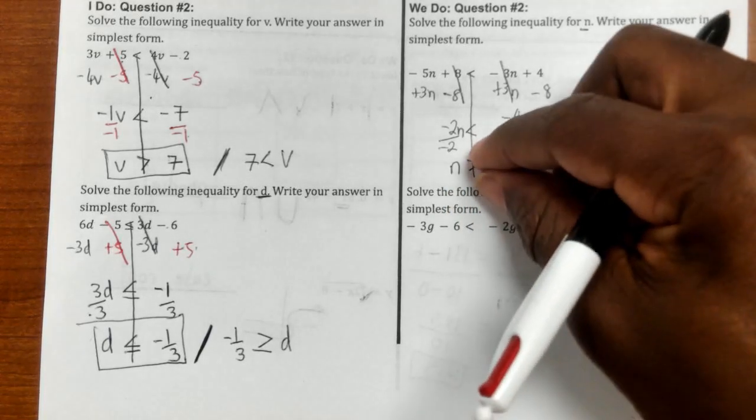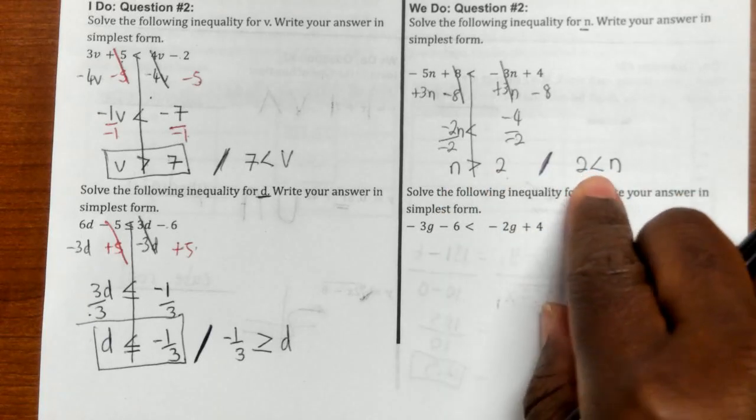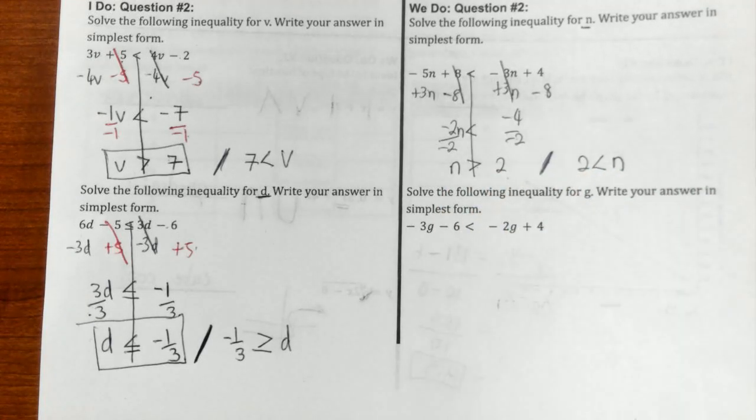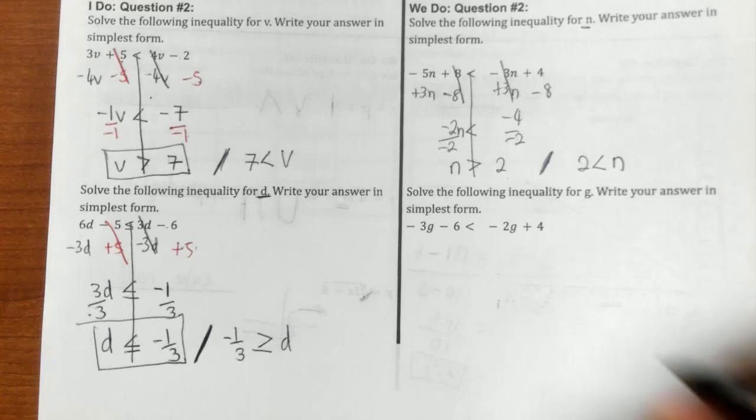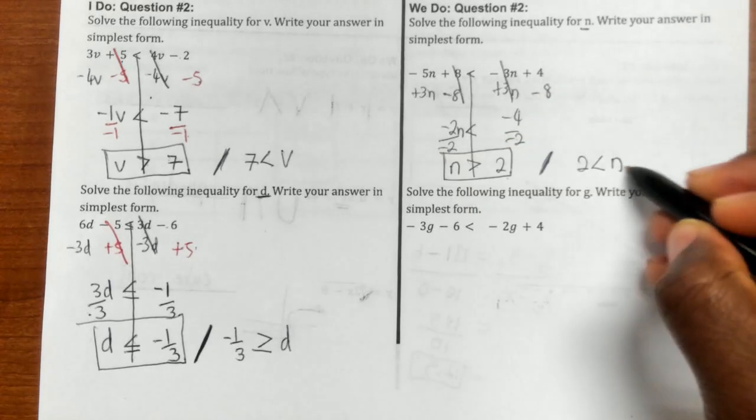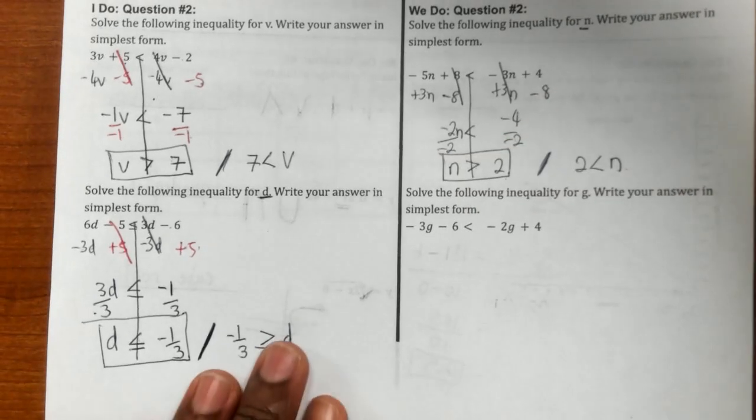If you look, the mouth is facing the n. I like to say the alligator likes to eat whatever is the largest. This is the answer, but this is also the answer. So let's do the last one.